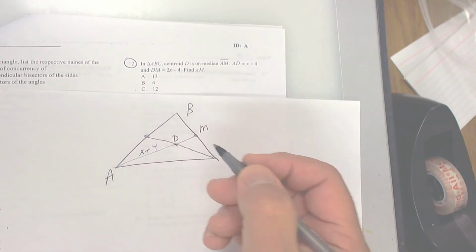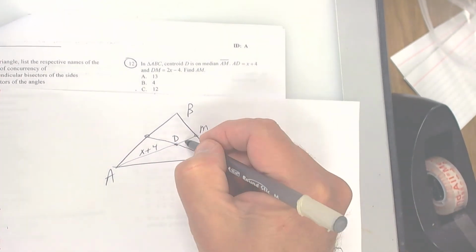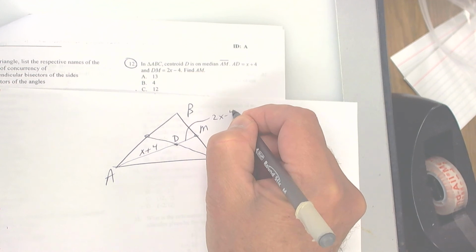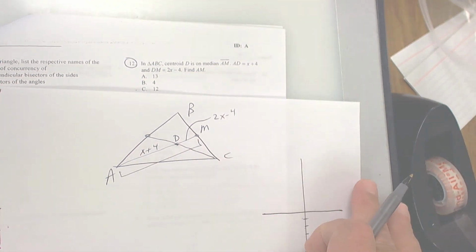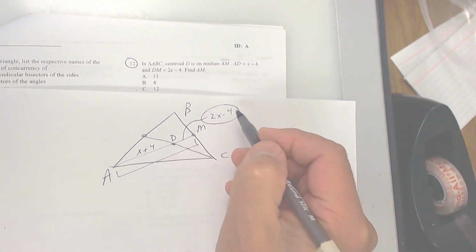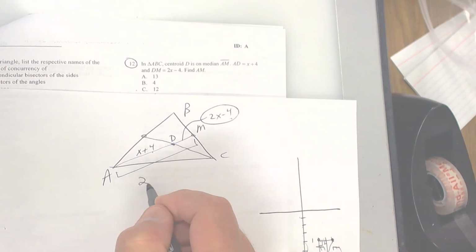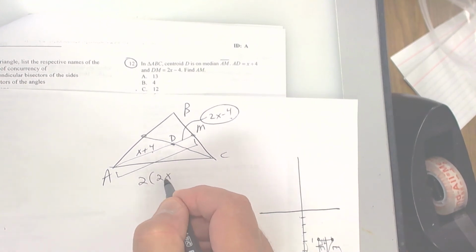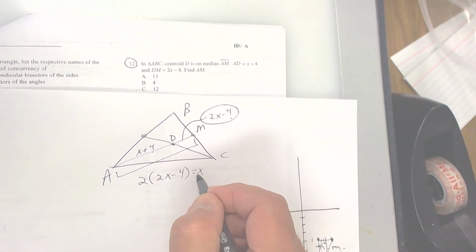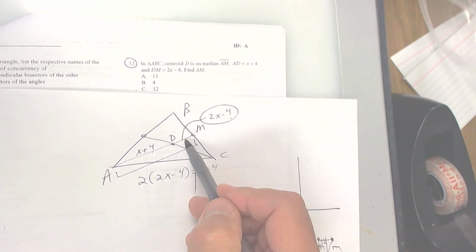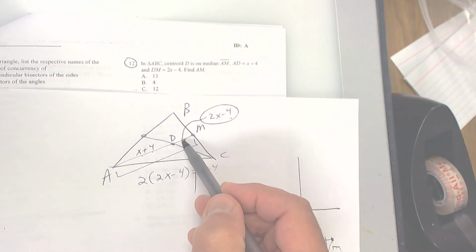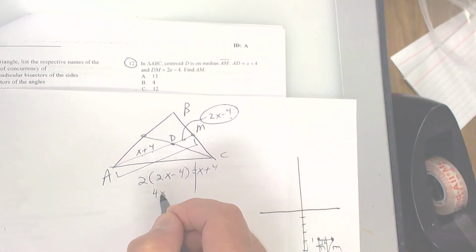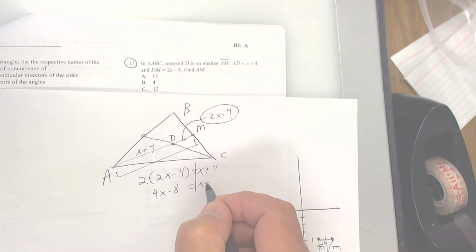I guess we might as well do this one. And DM is 2x minus 4. Find AM. They want the whole thing. Okay, so first of all, what we got to do is realize that it takes 2 of these to equal 1 of these. So you're going to say 2 times 2x minus 4 is equal to x plus 4. Remember, if this one's 5, that one's 10. So in order for them to be equal, you got to double this one. So that's going to be 4x minus 8 is equal to x plus 4.